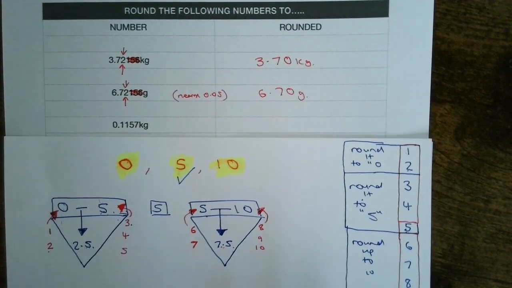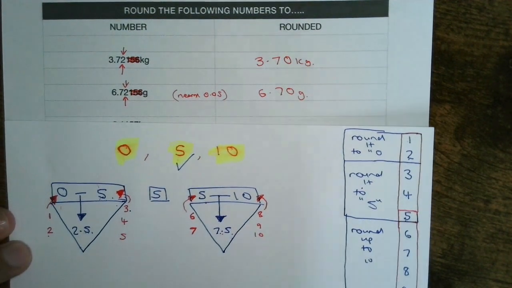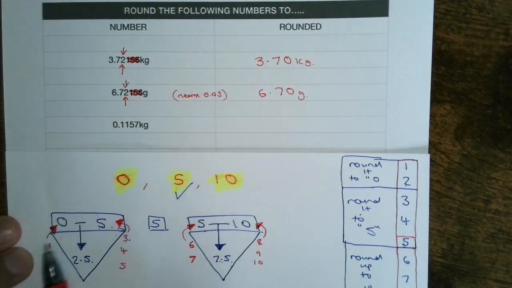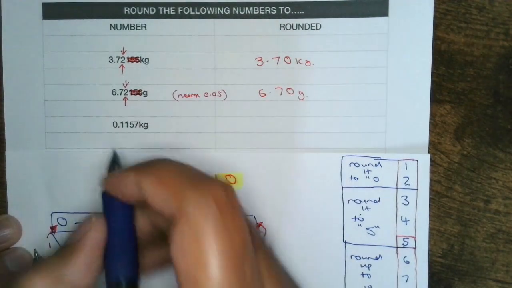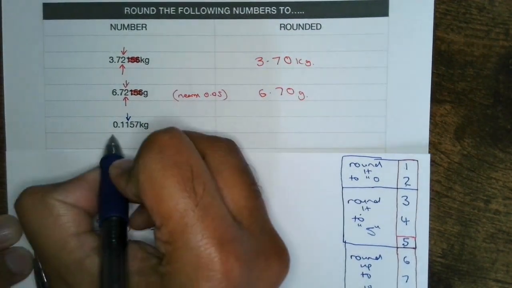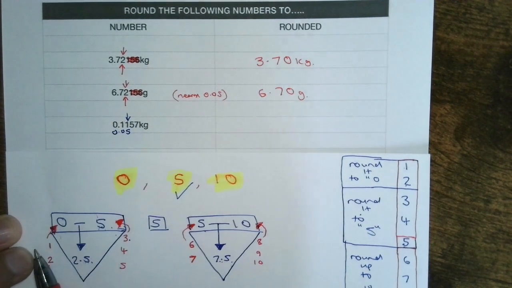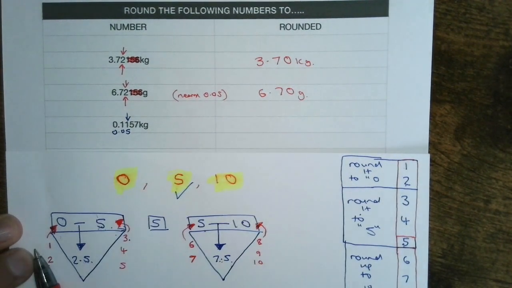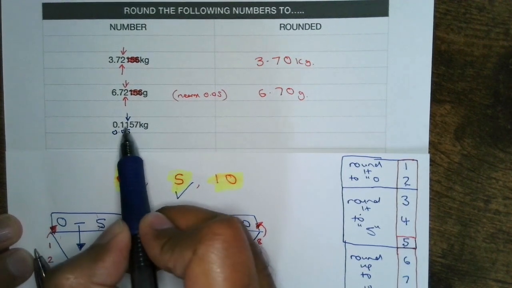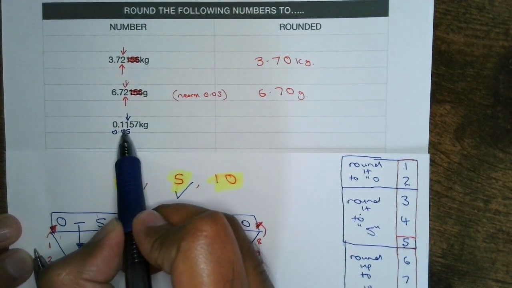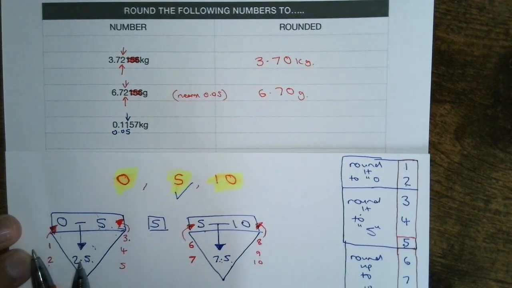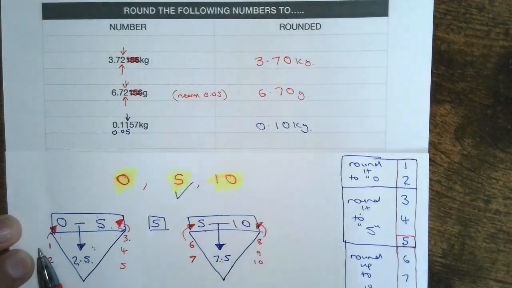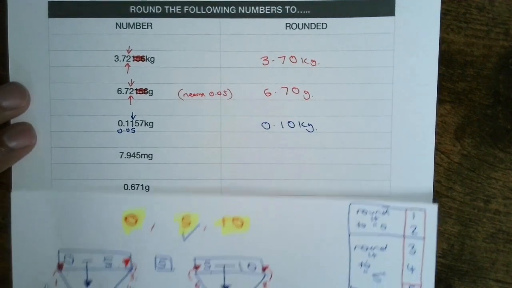So let's carry on. We've got, where are we? We're here. 0.1157 kilogram. So what are we going to do? We're going to look for the 0.05 position, which is that one. If you can't see it, don't worry. Again, write it underneath. There's no harm. You've got scrap paper in the exam, ask for it, write it out, work through it. So we've got a 1 in the 0.05 position there. A 1 there. What we're going to do, we're going to say you fall in here between 0 and 5. You're less than the midpoint, so we're going to round down. So that answer is going to become 0.10 kilograms.